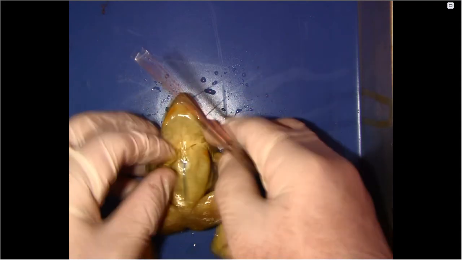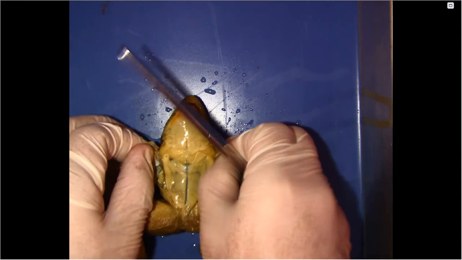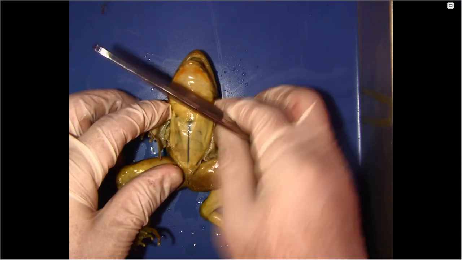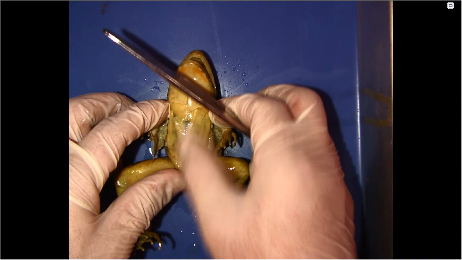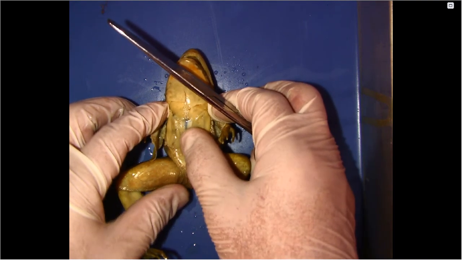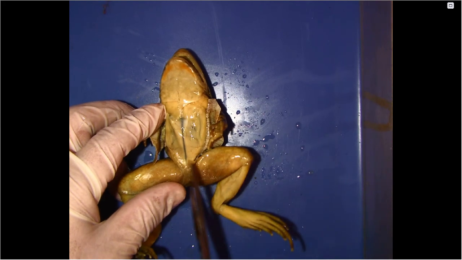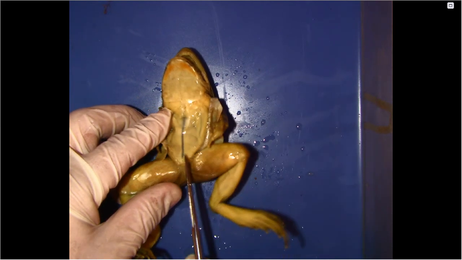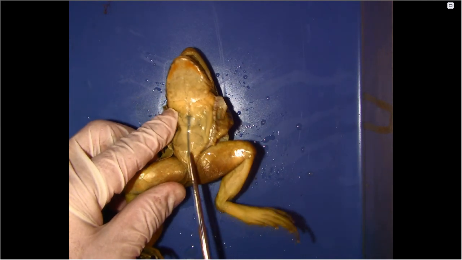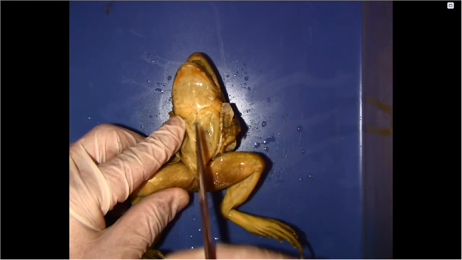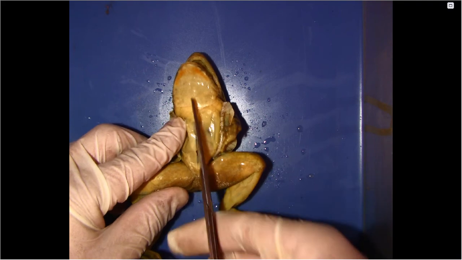There we go. So again, identify what system this belongs to, and what is the function of that system. Now we're going to go ahead and cut into the muscles. So as I start at the bottom again, I'm going to pull up so I don't cut any of its organs on the inside.